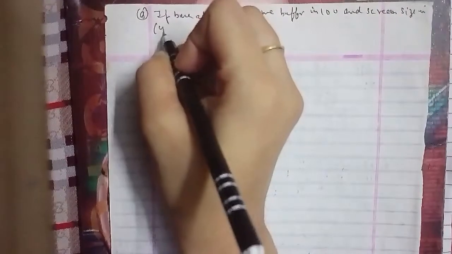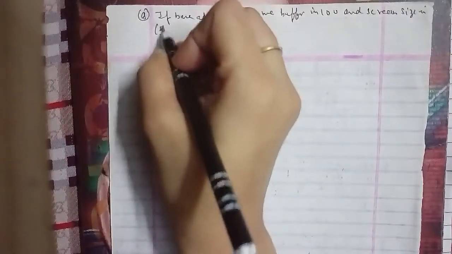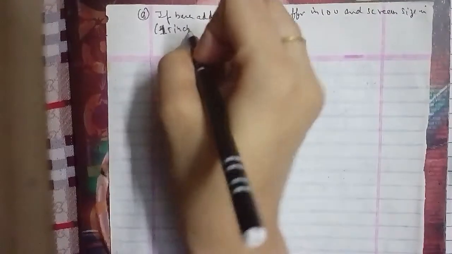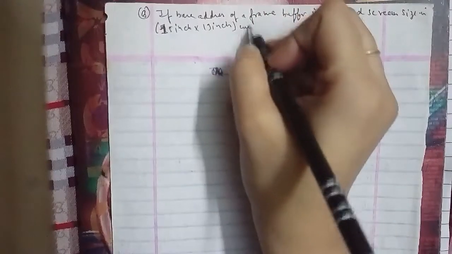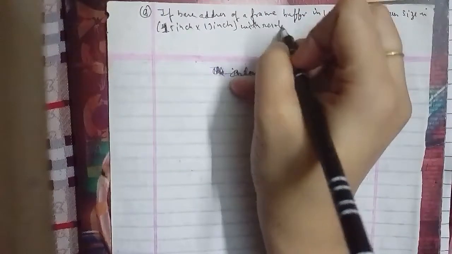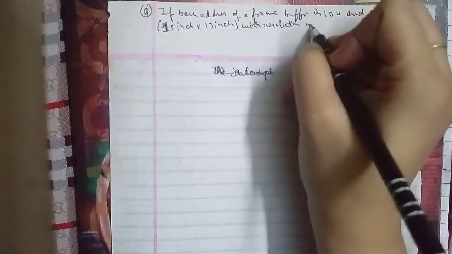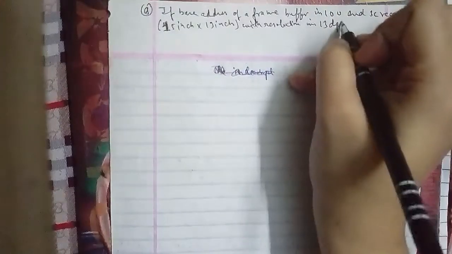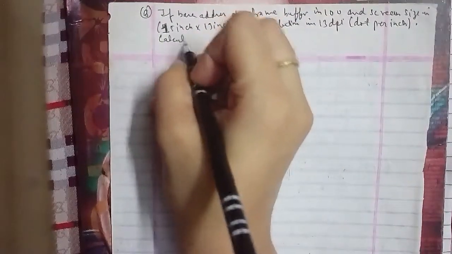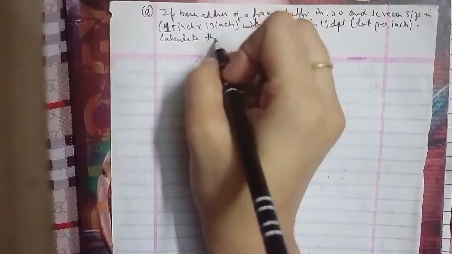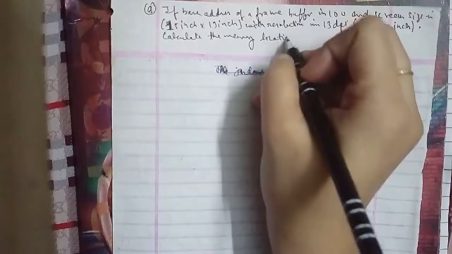So the base address is 100. The resolution of the screen is 197 by 247 pixels, that we will use here.